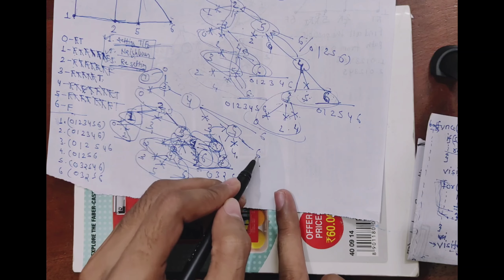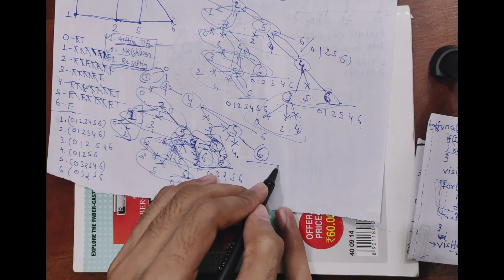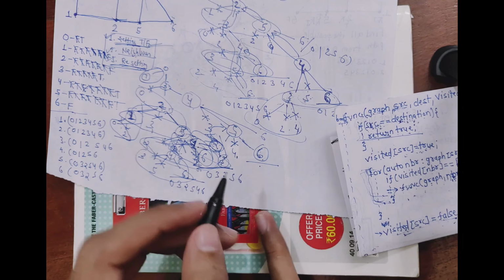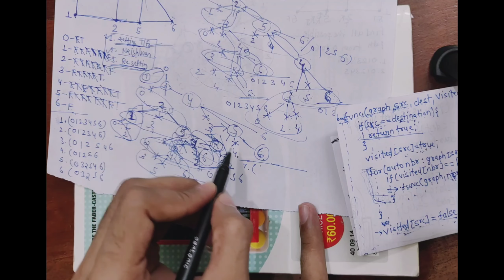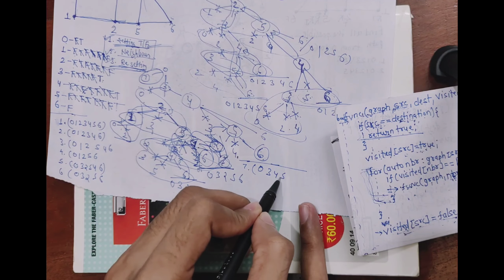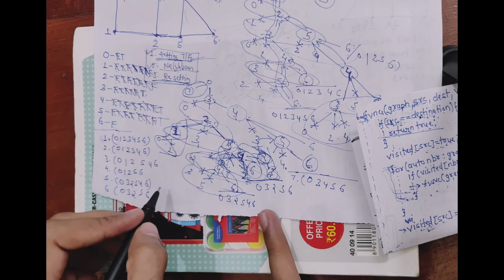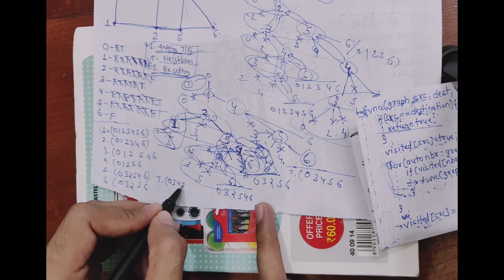6 is false, so we can do a recursive call, right? But 6 is equal to destination. When it is equal to destination, we will simply return from that point. Again we got our 7th path, that is 0, 3, 4, 5, 6. So the 7th path is 0, 3, 4, 5, 6.